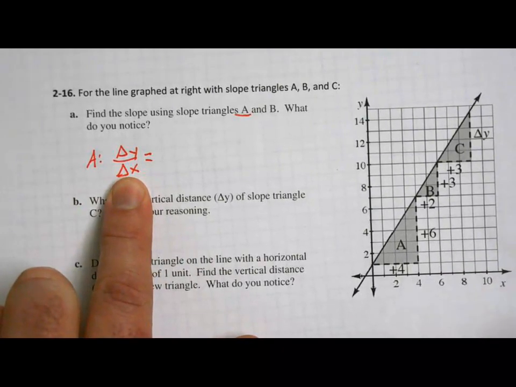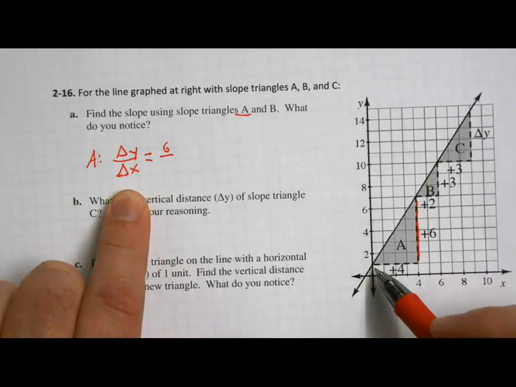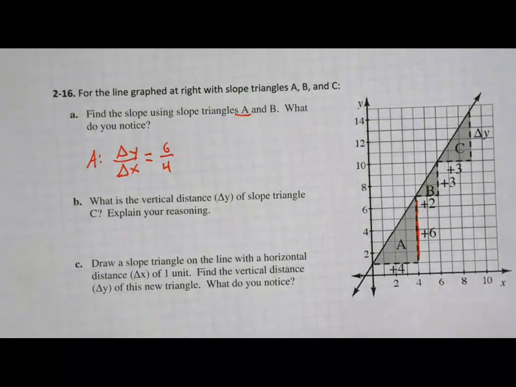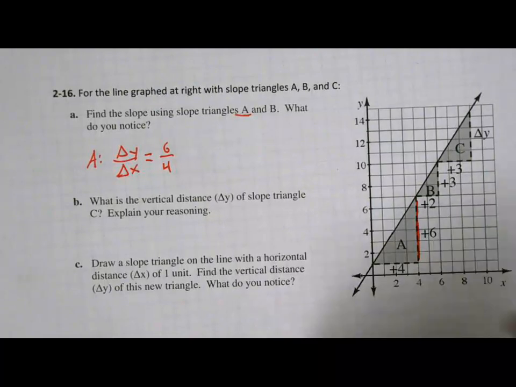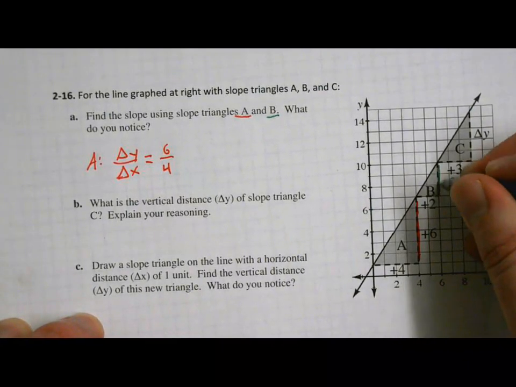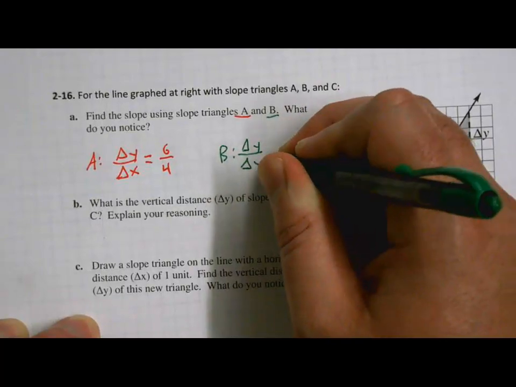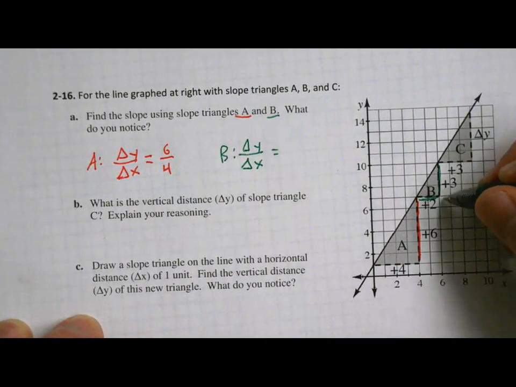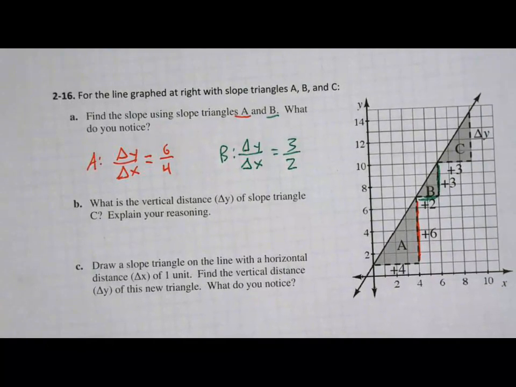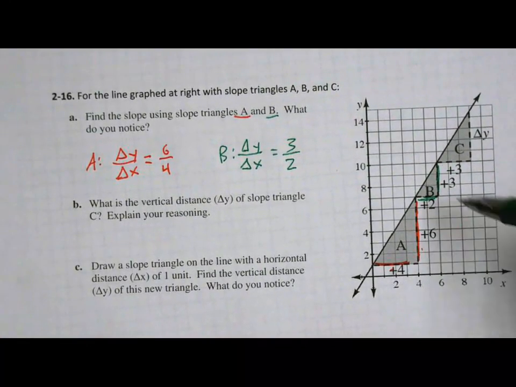So I'm looking at A. Remember, y goes up and down, so my change in y appears to be plus 6. My change in x is 4. So 6 over 4. And let's go ahead and look at slope triangle B. Slope triangle B is right here. Same thing, I'm going to look at my change in y and my change in x. Change in y over change in x. This time around, my change in y is 3, and my change in x is 2. So when I did A, my change in y over change in x was 6 over 4. With B, it was 3 over 2.